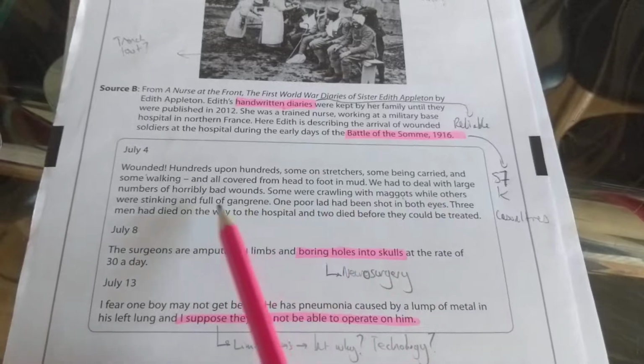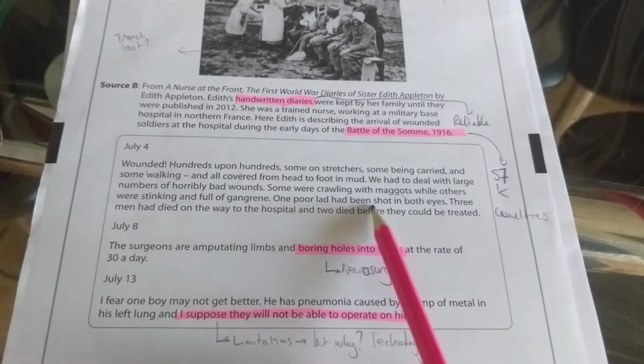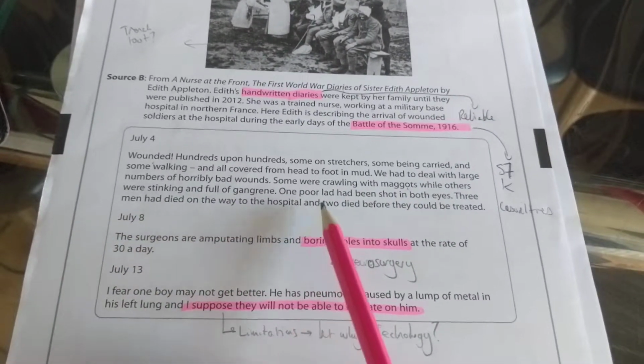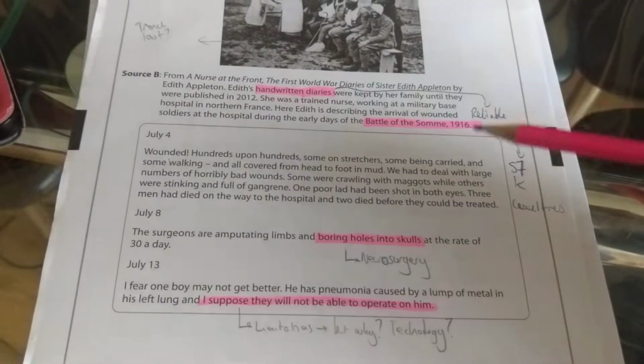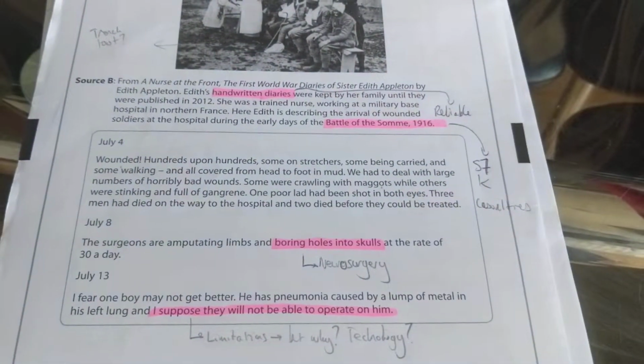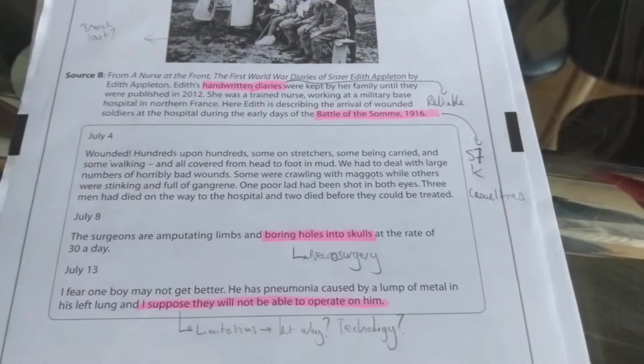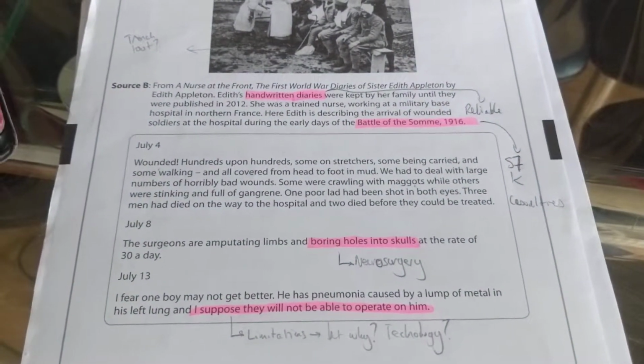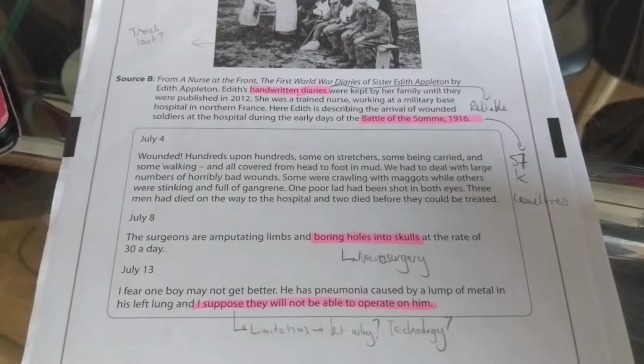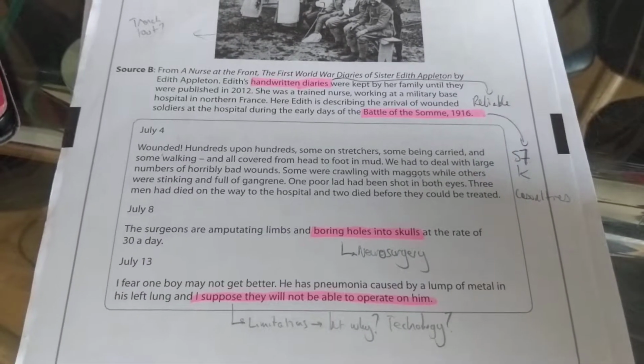"While others were stinking and full of gangrene, one poor lad had been shot in both eyes. Three men had died on the way to the hospital, and two had died before they could be treated." Okay, nothing unusual here in terms of deaths. But the RAMC did do a great job with regard to getting men back to the front. 1.6 million men got back to the front due to their work.